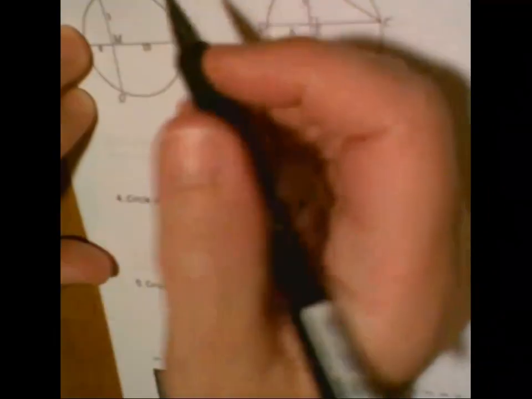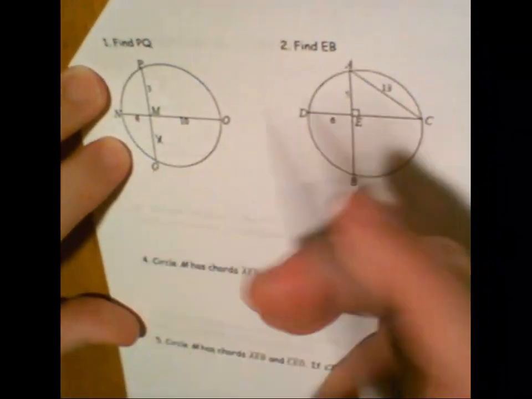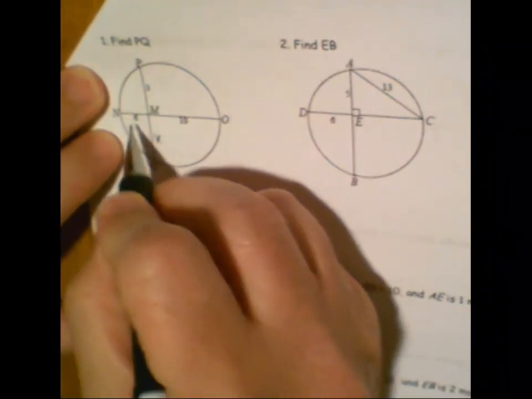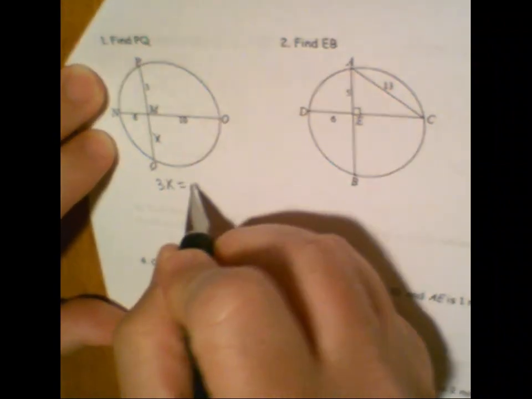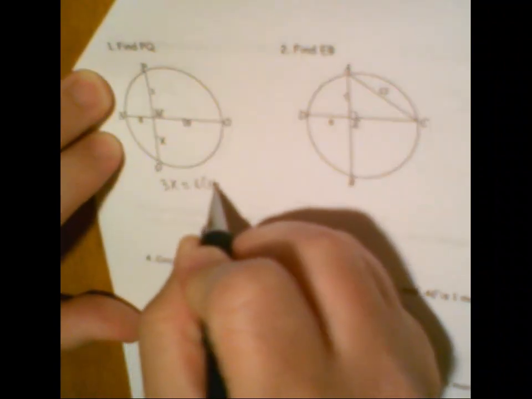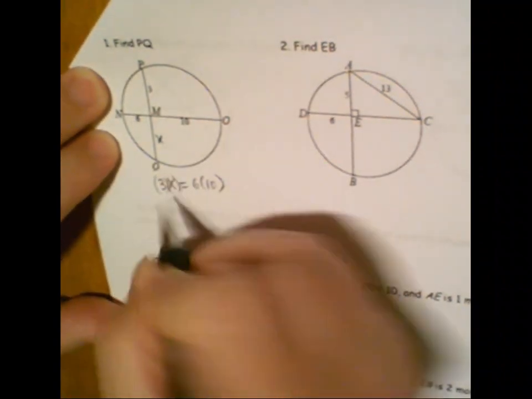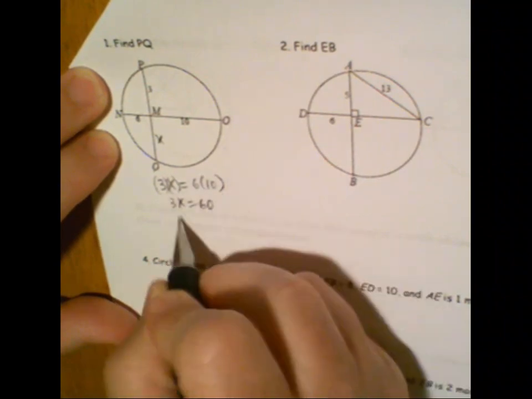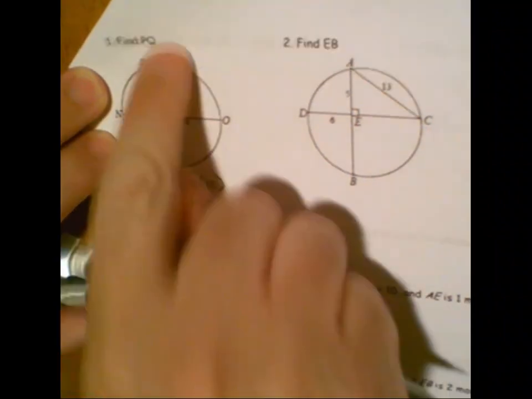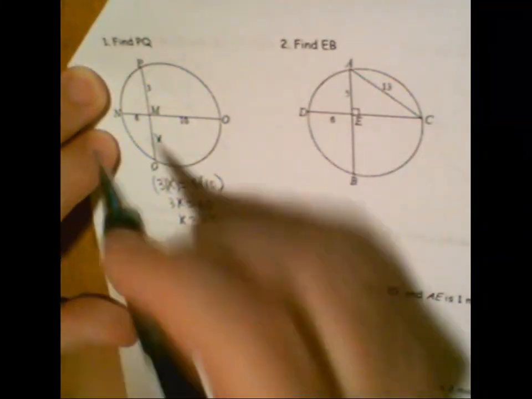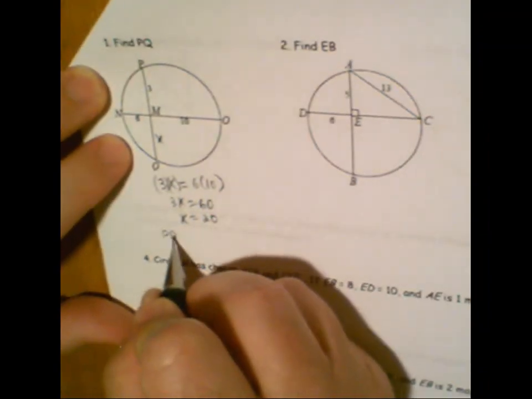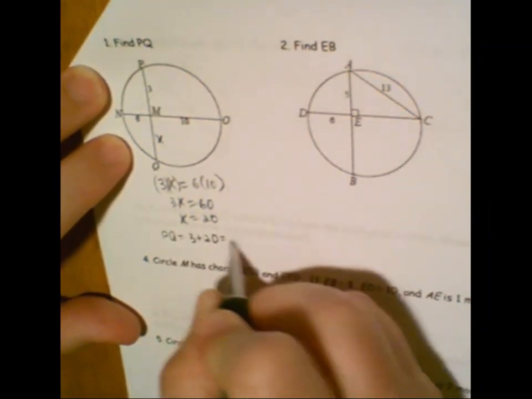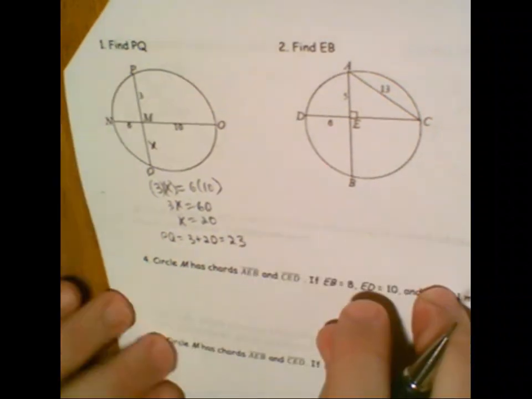Okay, so find PQ here. Well, we can't find it directly. First, we have to do this. So this piece times this piece equals this piece times this piece. 3 times x equals 6 times 10. 3x equals 60. X equals 20. But the question was to find PQ. PQ is the whole thing. So PQ is equal to 3 plus 20, which is 23. Okay?